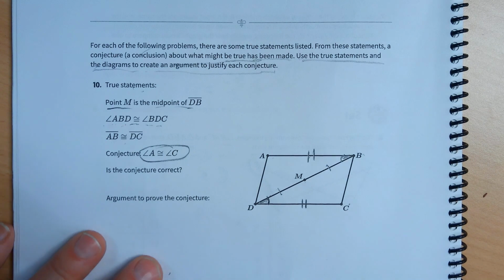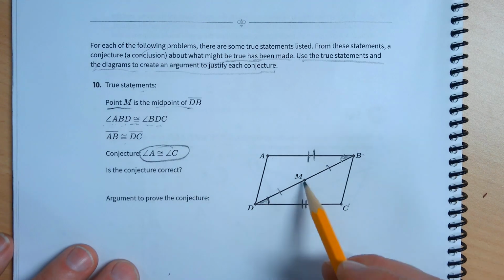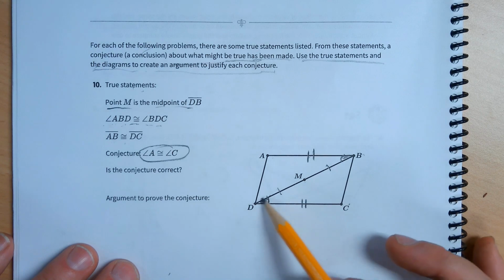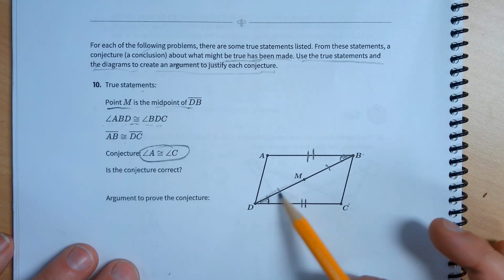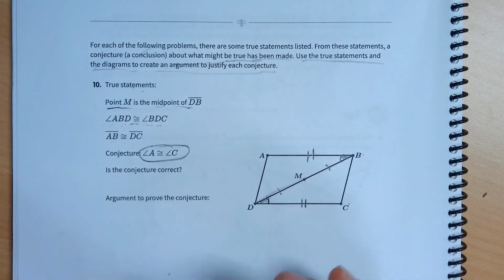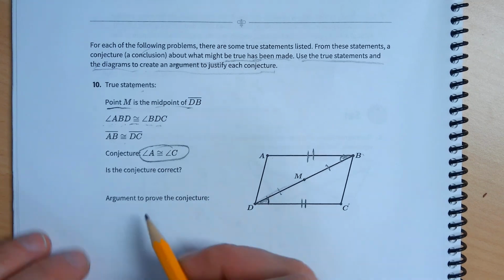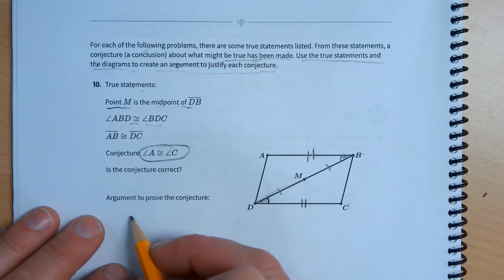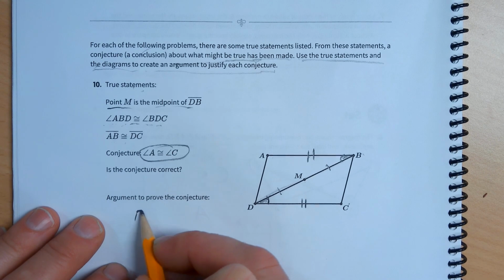Well, I guess we don't really care about the midpoint. That was a distraction because the fact of the matter is this side is in both triangles. And that's called the reflexive property, something is equal to itself. So we can just say that DB is congruent to DB.